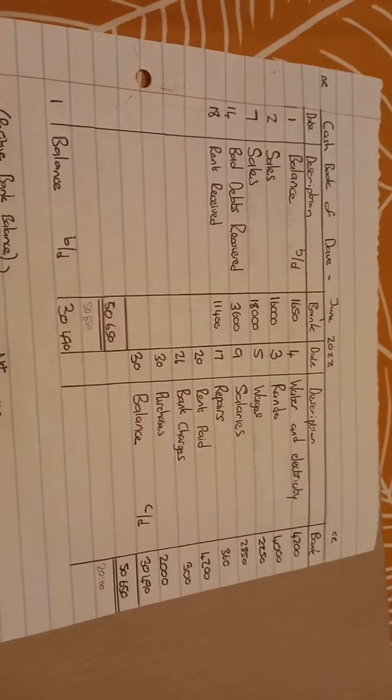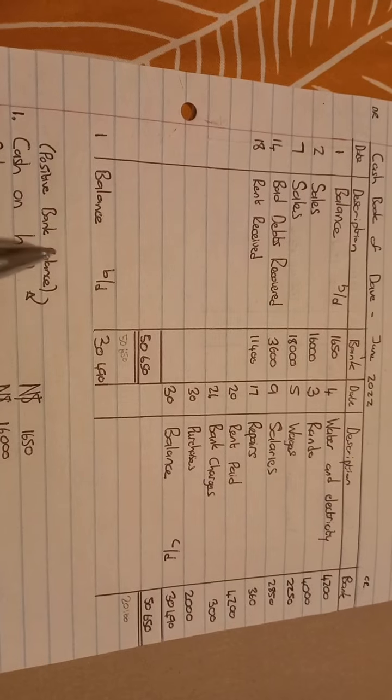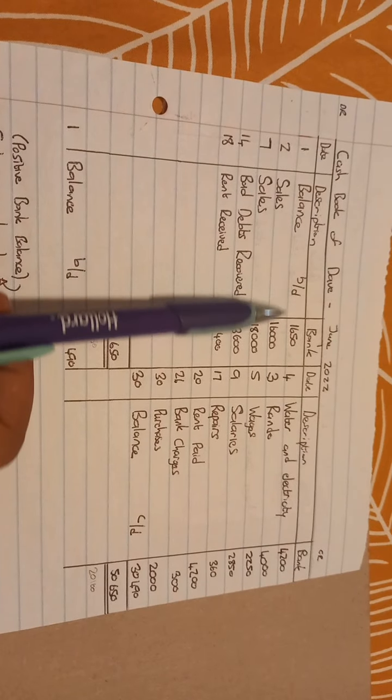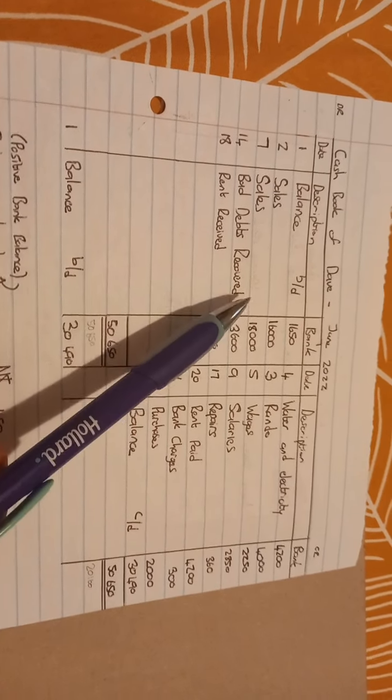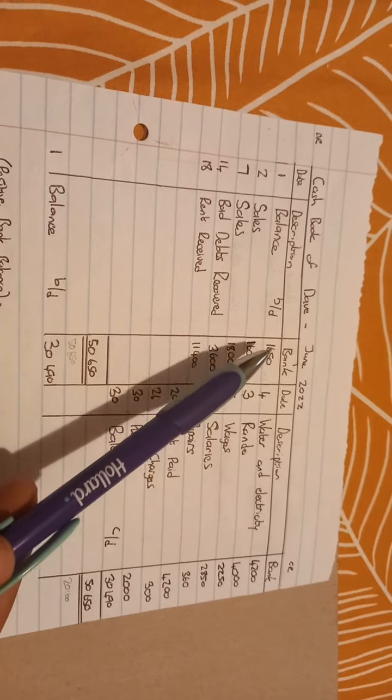In the exams, they might ask you to state whether or not the business has money, or whether or not the business is in an overdraft, and you tell that from whether the brought down balance is on the debit side or on the credit side. On top, you can once again see it's favorable, or that the business has money, because it's on the debit side.